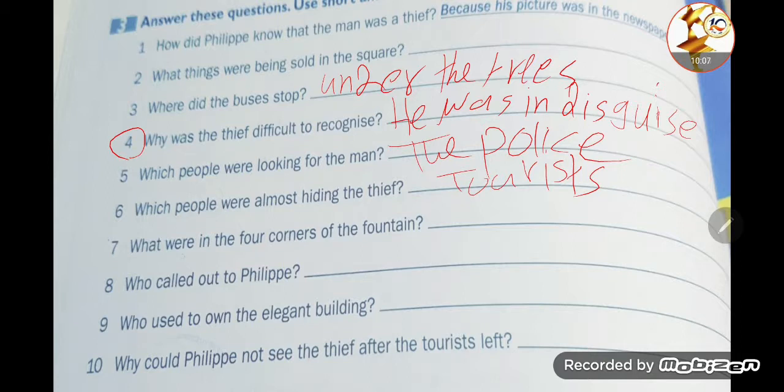Number 7, what was in the four corners of the fountain? What you can see there. What was there? We have a huge leaping fish.